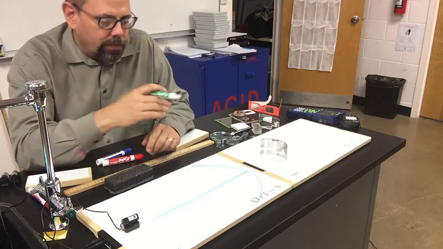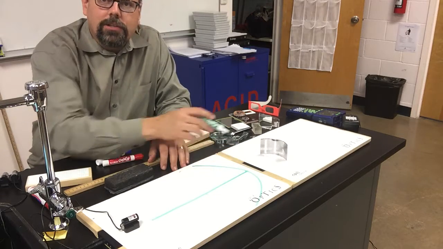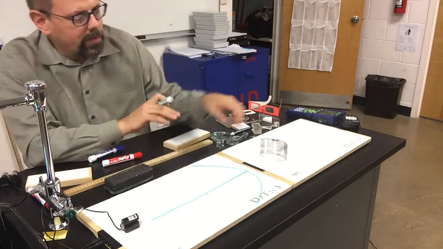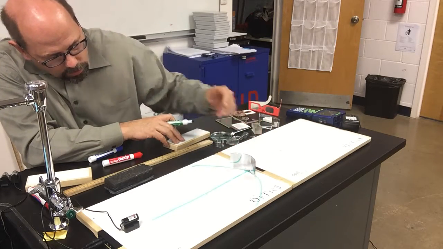Now, the other thing that's true is if this is a radius and it goes out to the circle, that is the normal to that surface. It's coming 90 degrees back from that surface. So if I put the mirror back in here, what do you suppose is going to happen with the reflected light?